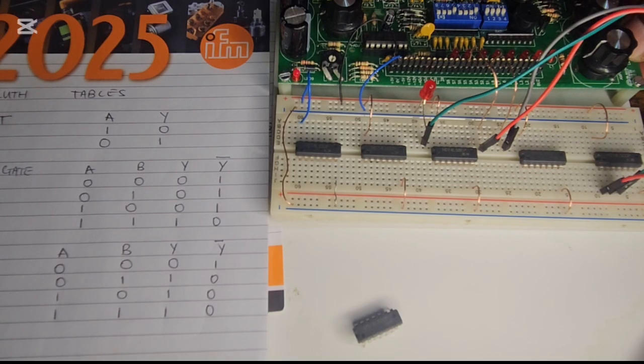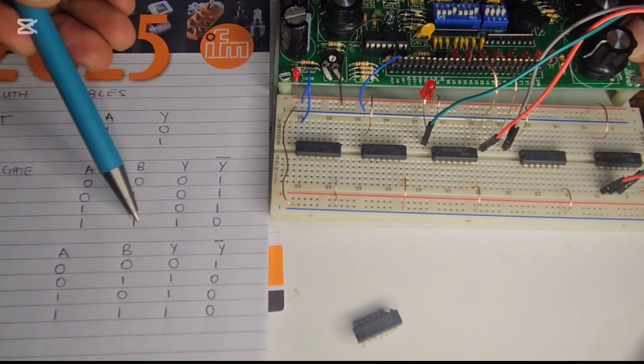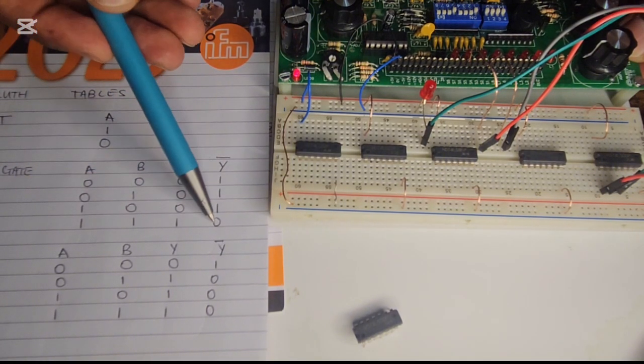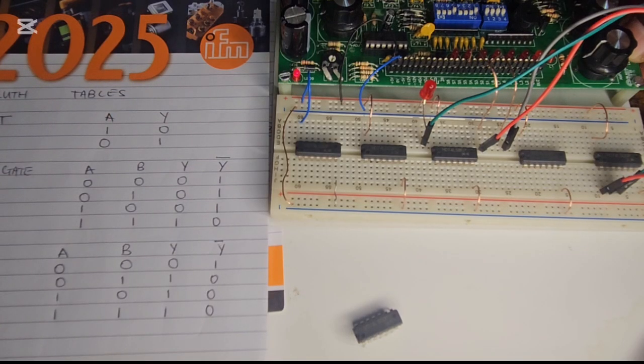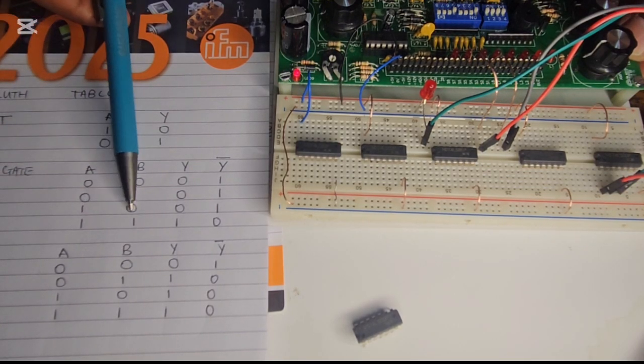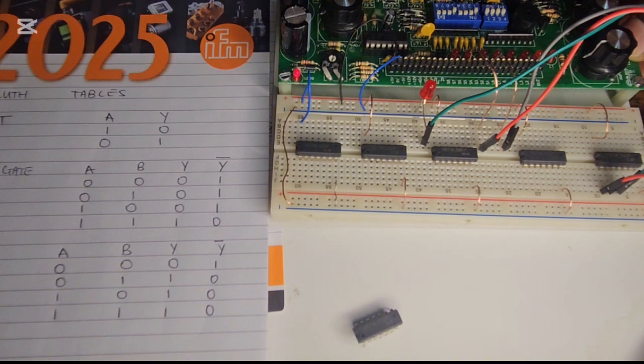Remember, I forgot to switch these things, but both my inputs are true. 1, 1. So my NAND is giving me a 0. Let's see now. If I'm giving them, let's say a 1 and a 0, I should get a 1. A 1 and a 0. So this is a 0. This is a 1. I'm getting a 1.